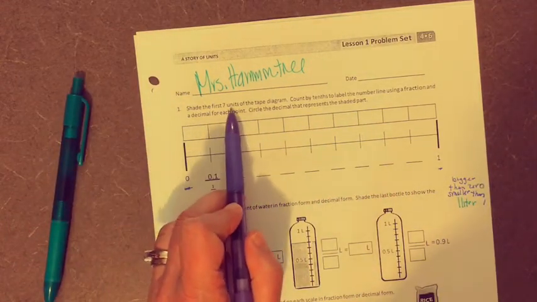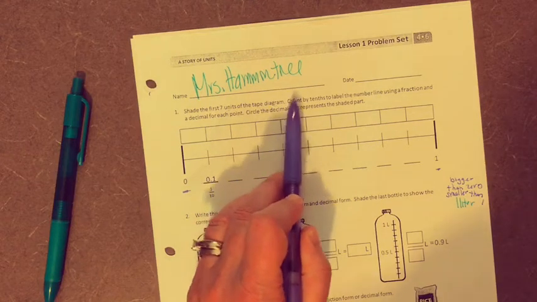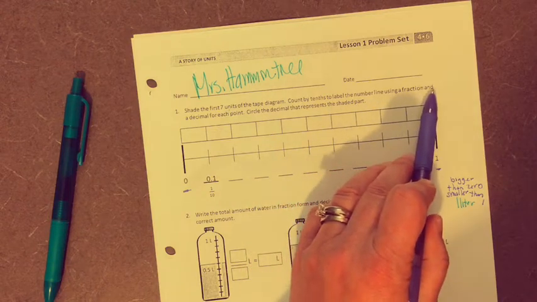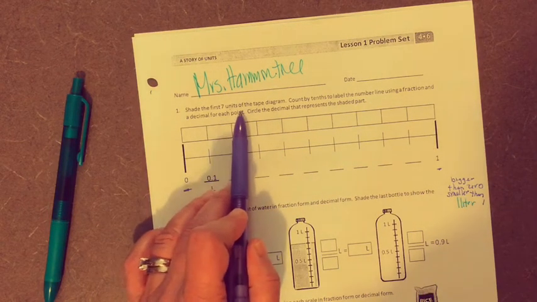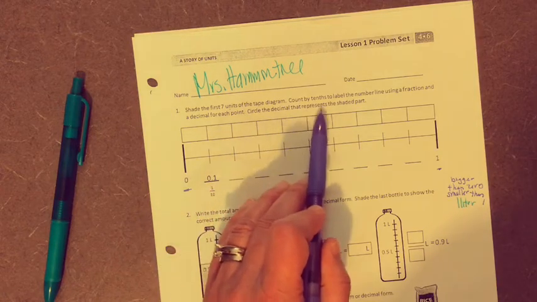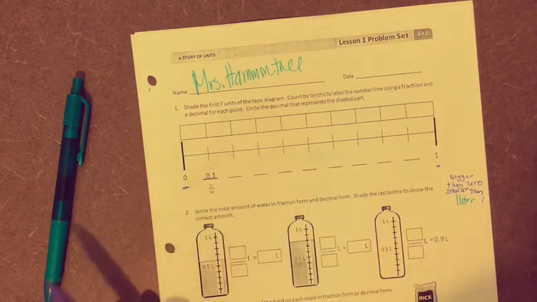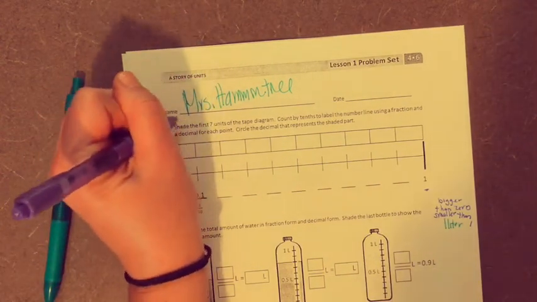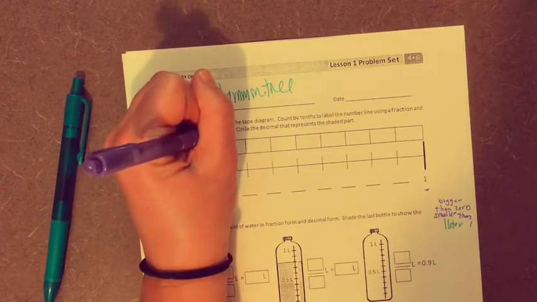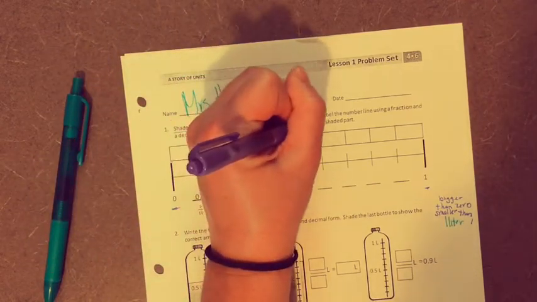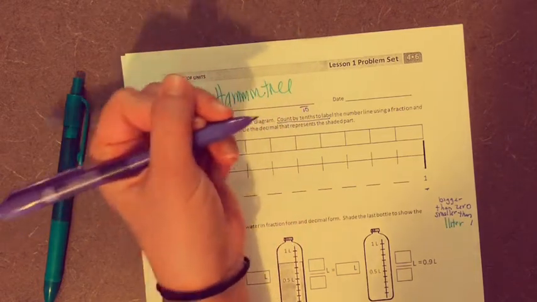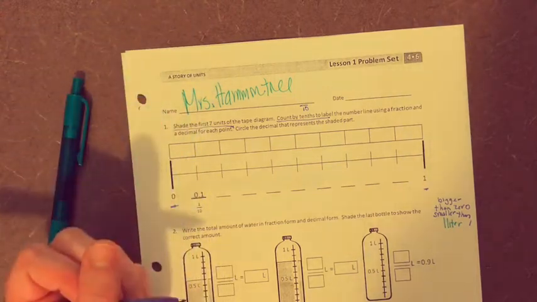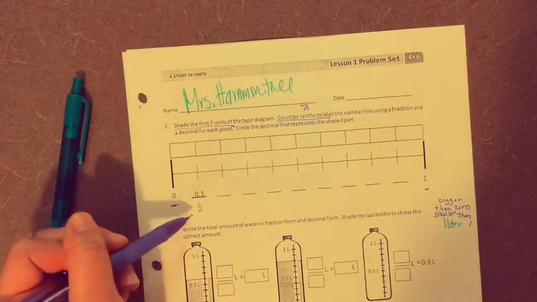Shade the first 7 units on the tape diagram. Count by tenths to label the number line using a fraction and a decimal for each point. Circle the decimal that represents the shaded part. Okay, so here's where you're going to have to really be a clue detective. They want you to shade in the first 7 units. They want you to count by tenths. So I know that my fraction is going to have a denominator of 10. And then they want me to put the decimals here. So always look at the example they're going to give you, okay?